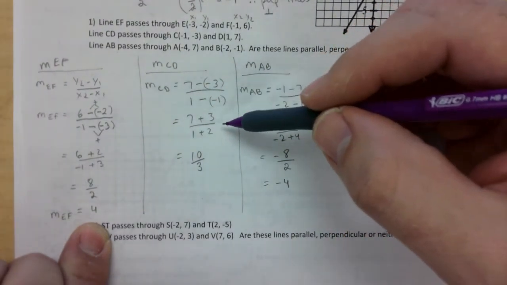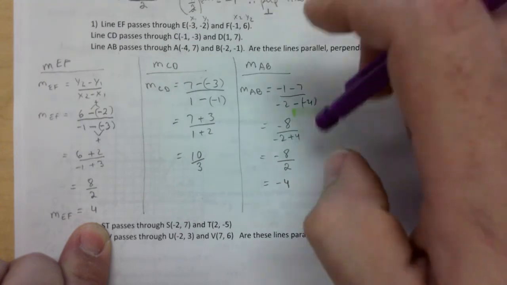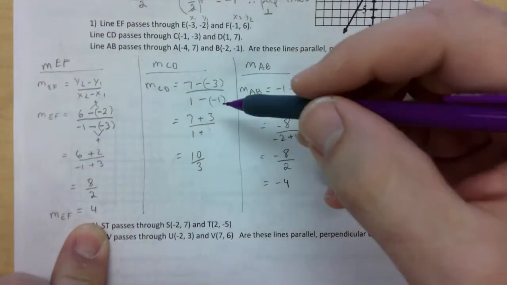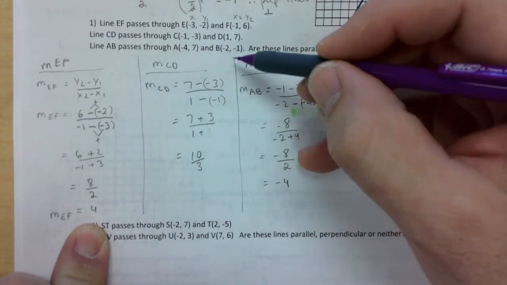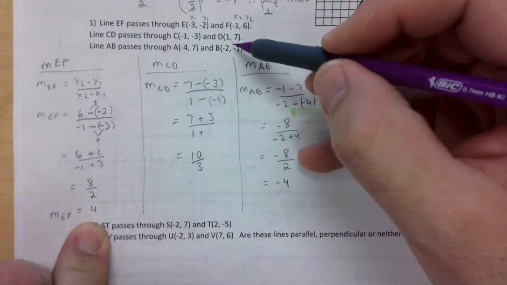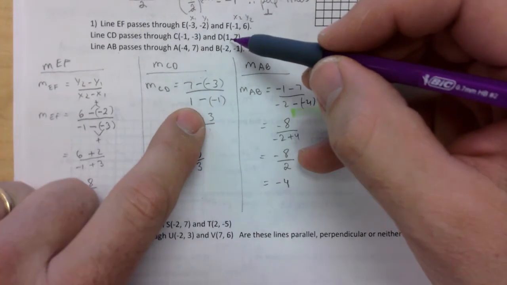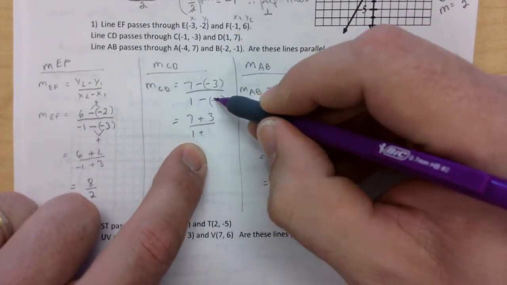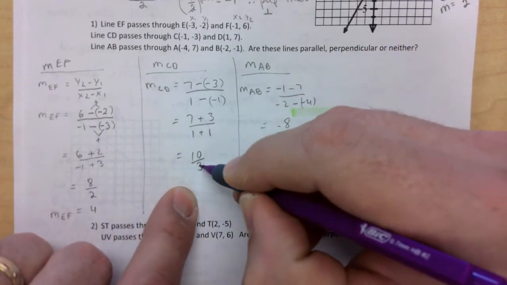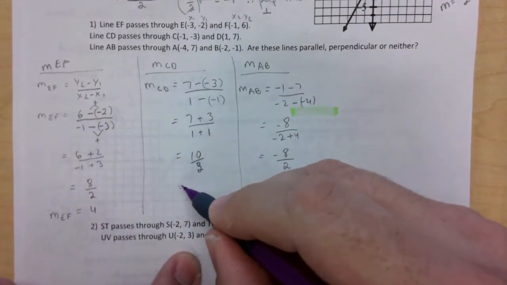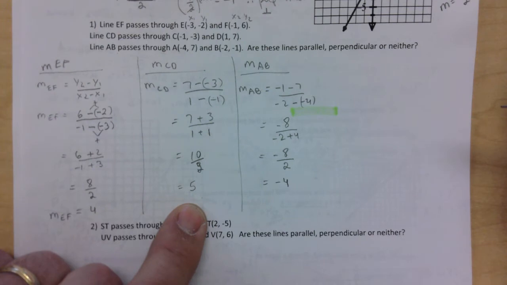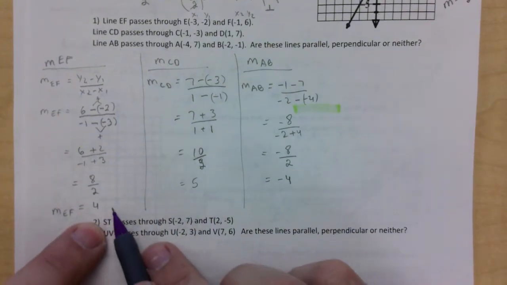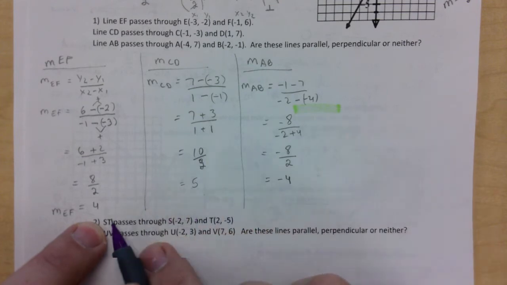Oh wait, I found a mistake here. If this is negative 1, so this is 1 minus negative 1, so that should be just plus 1, my bad, and that's over 2, so that gives you a 5. You can see that there are no negative reciprocals.